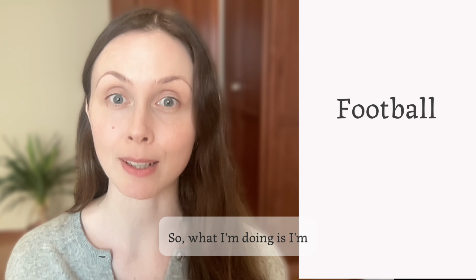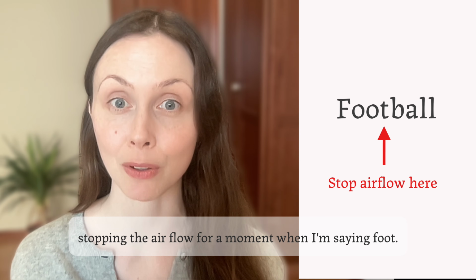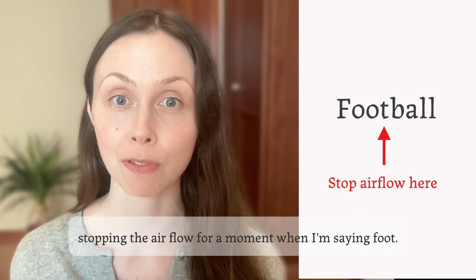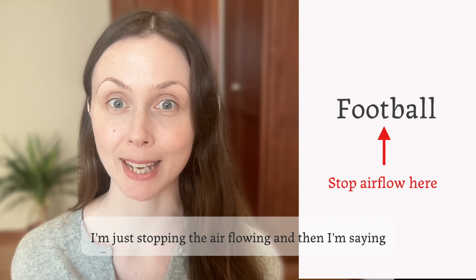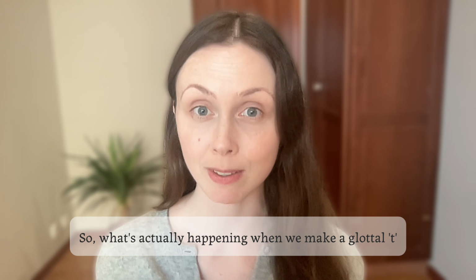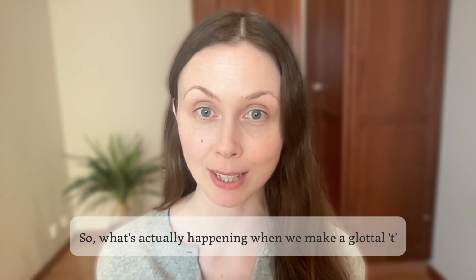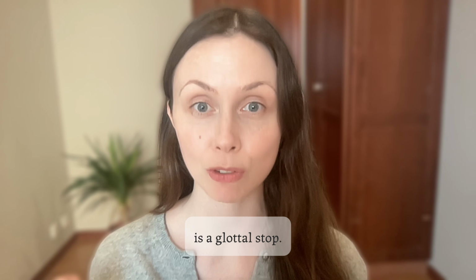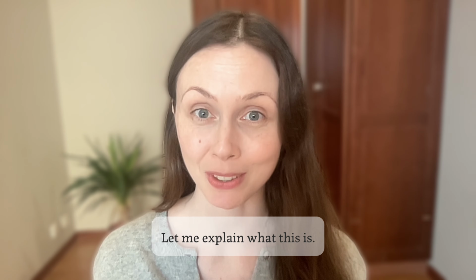So what I'm doing is I'm stopping the airflow for a moment when I'm saying f. I'm just stopping the air flowing and then I'm saying ball. So what's actually happening when we make a glottal T is a glottal stop. Let me explain what this is.